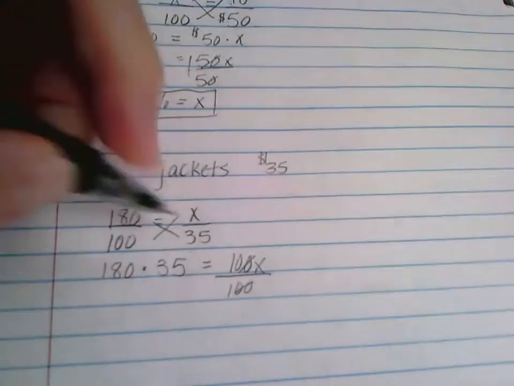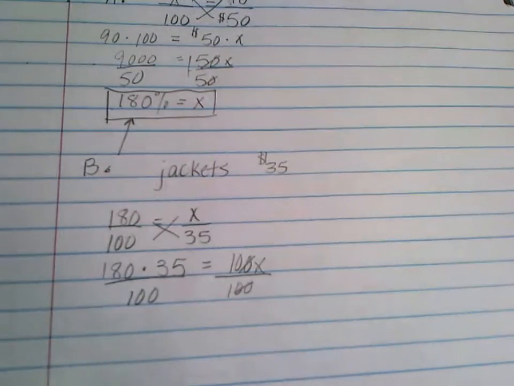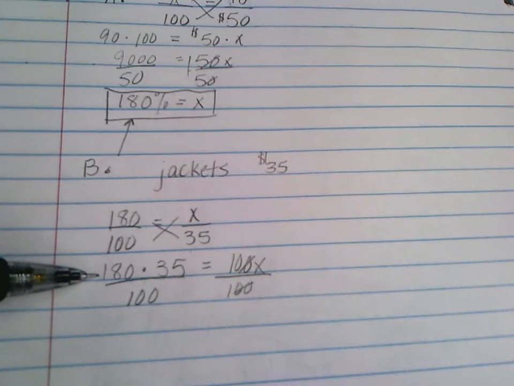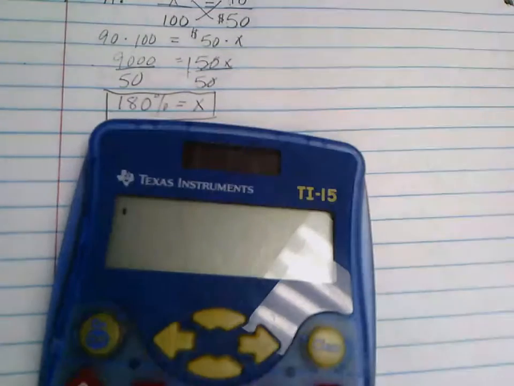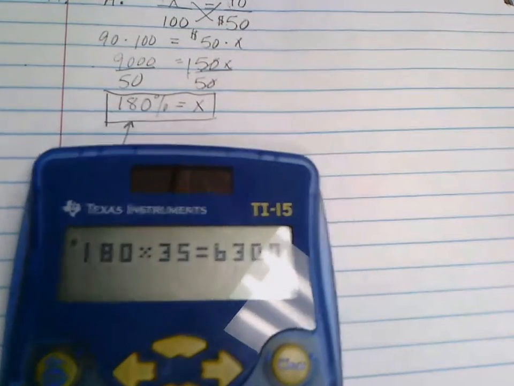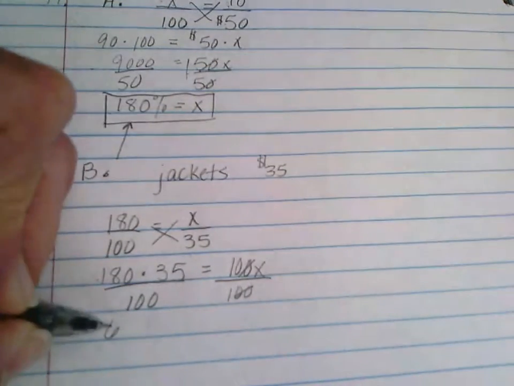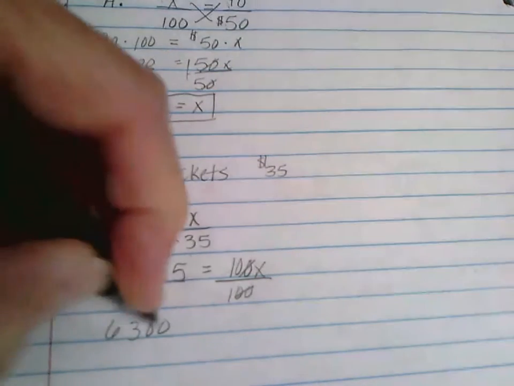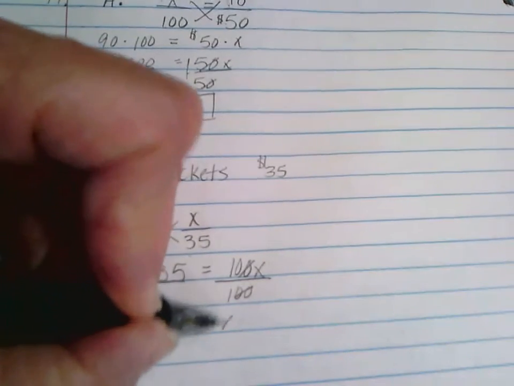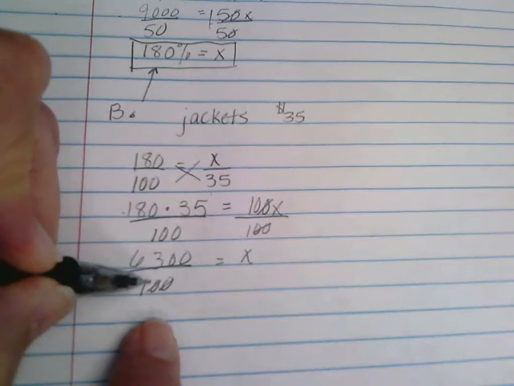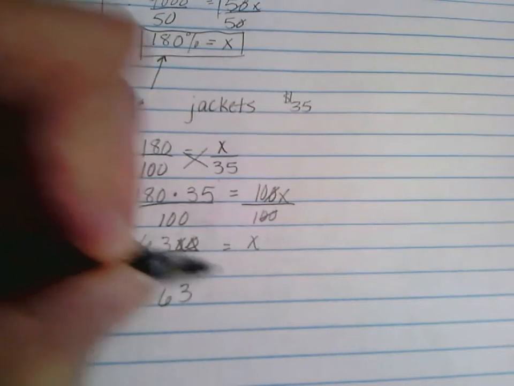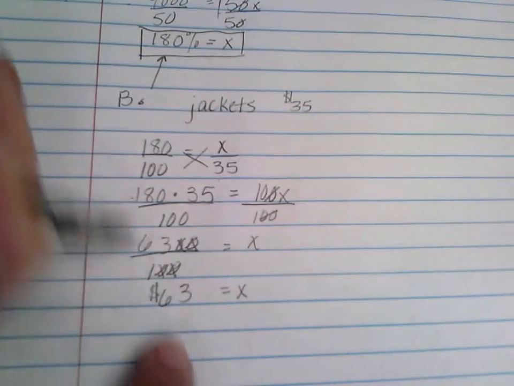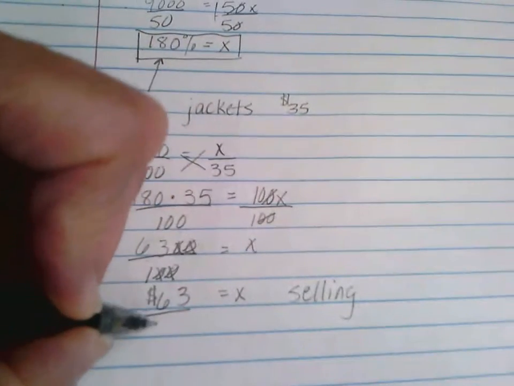Divide both sides by 100. I'll go ahead and do the calculation here. 180 times 35 equals 6,300. And I have to divide that by 100. So I can cross out 2 zeros down here. I can cross out 2 zeros up here. And I'm left with 63 divided by 1. So 63 divided by 1 is 63. So her selling price is $63 per jacket. That's per one jacket.